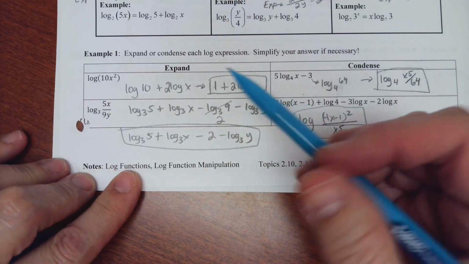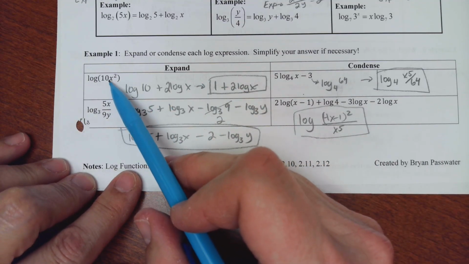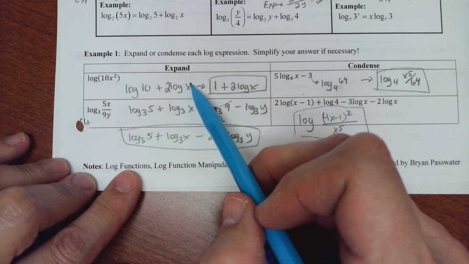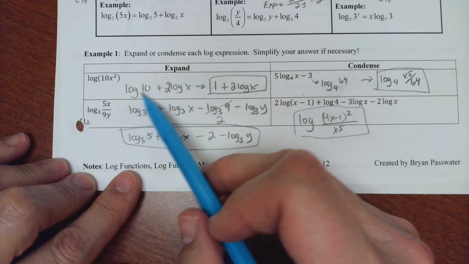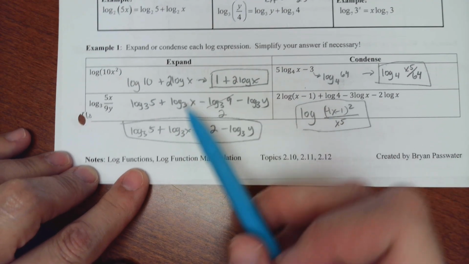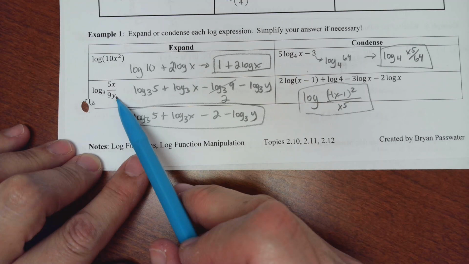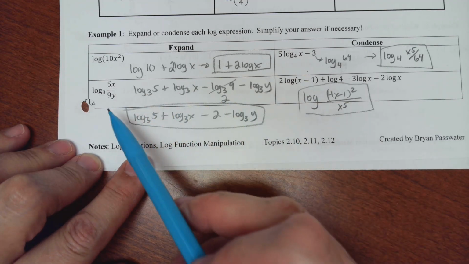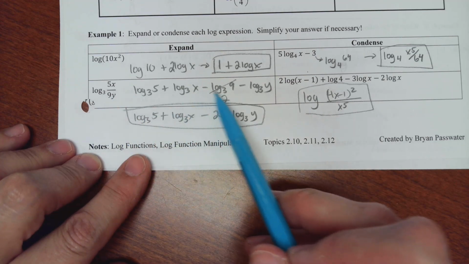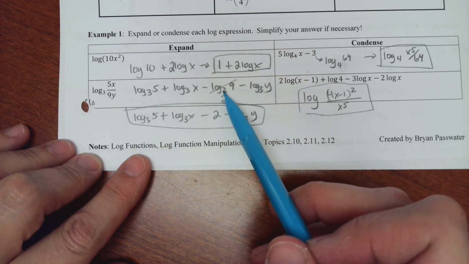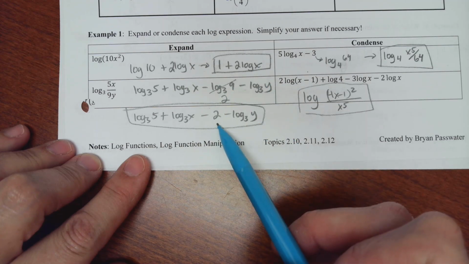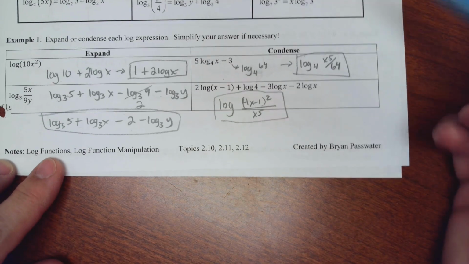So if we want to expand this, there's 2 parts. So log of 10 plus, because it's multiplication, log of x squared. That 2 can come out front. All right, and log of 10, I know the answer to that. 10 to the 1 is 10, so we can put a 1 there. Right here, I got 1, 2, 3, 4 parts, so we can expand them. Both of these down here, they're both on the bottom. They're both divided. That's why they both have a minus. And then furthermore, log base 3 of 9, 3 squared is 9, so the answer to that is 2. I can simplify.